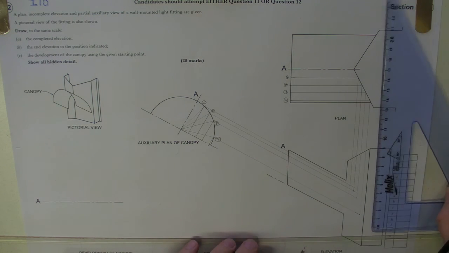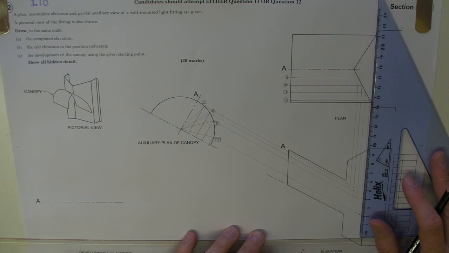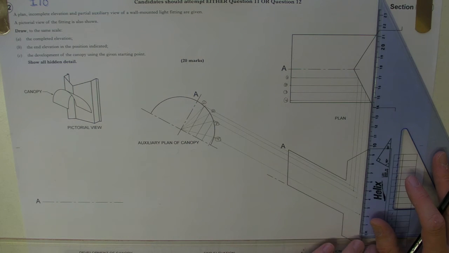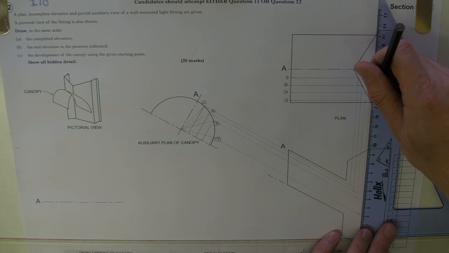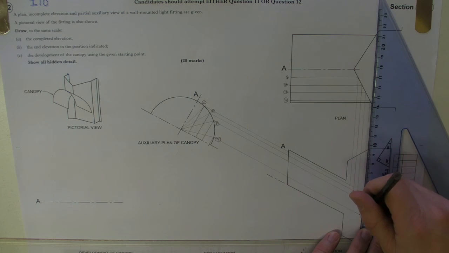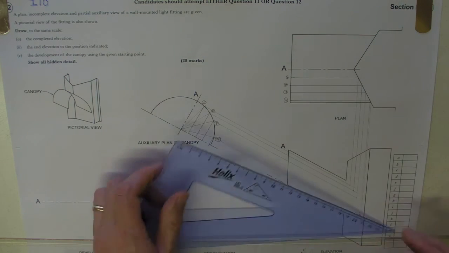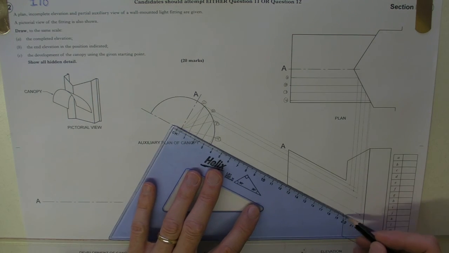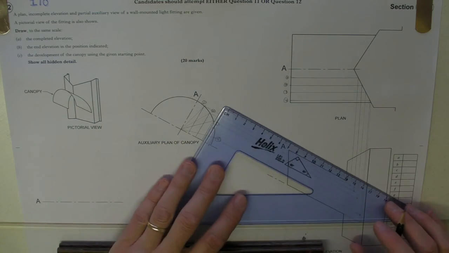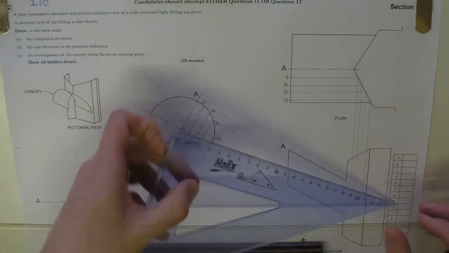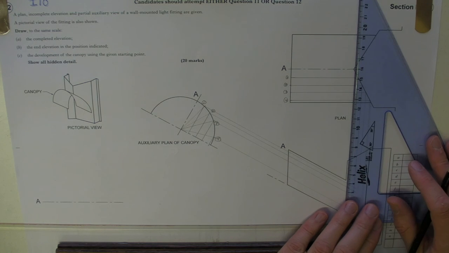Okay, and then finally what I'm going to do is extend this corner down and extend this line down to there, and extend, just check actually this point and this point tie up.